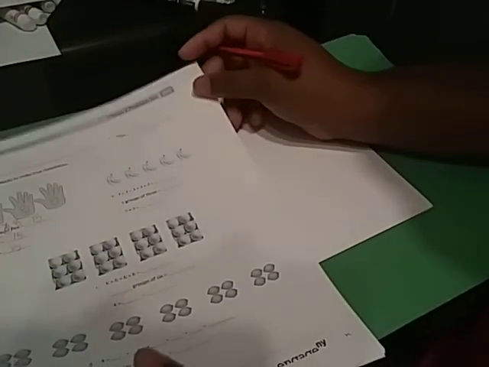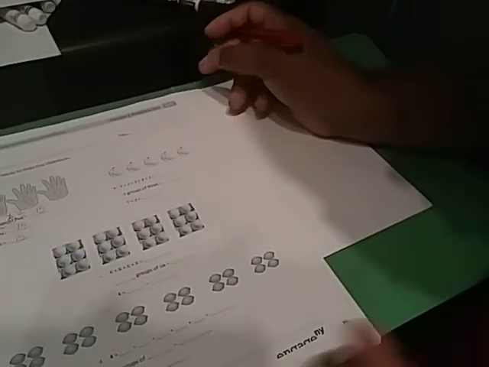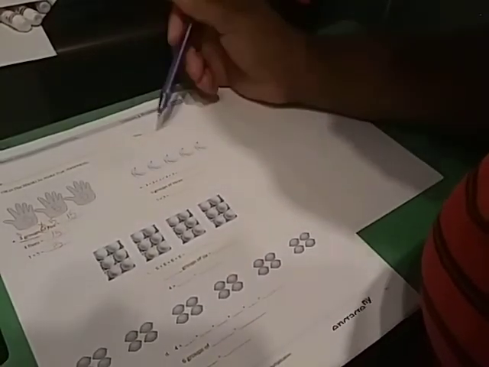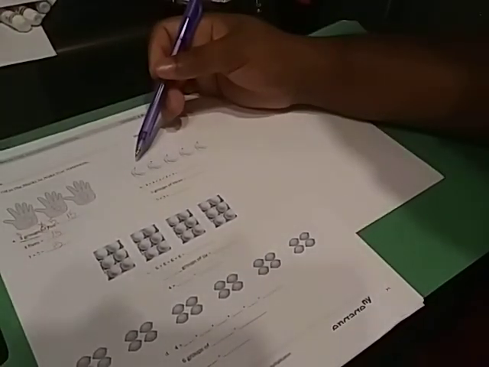Okay, let's try another one. I know it's a little light, but there's no way I can zoom in. Let's see if I can get it back in. On number 2, I have, let's see if I can scoop this in a little bit. Hope that made it better.